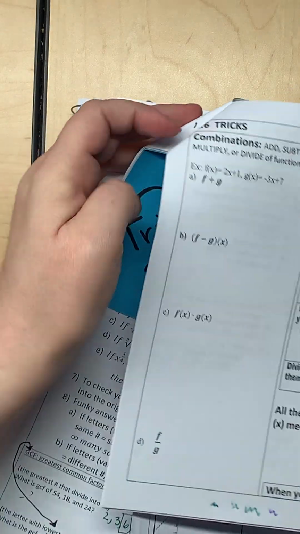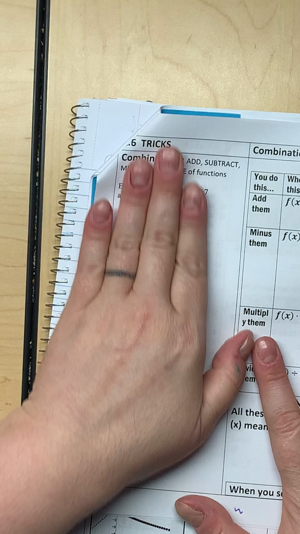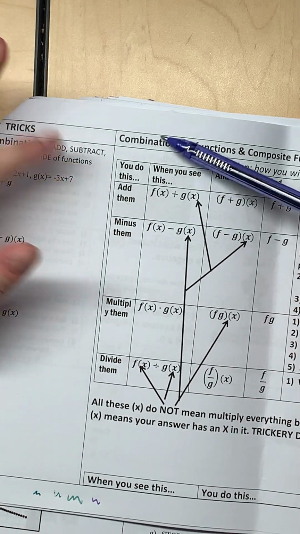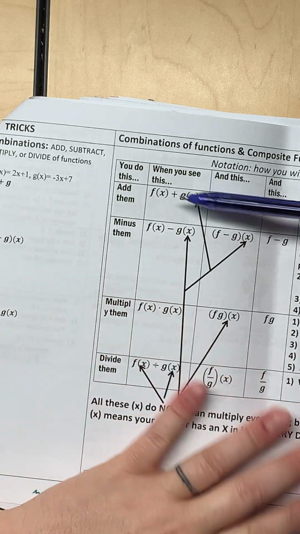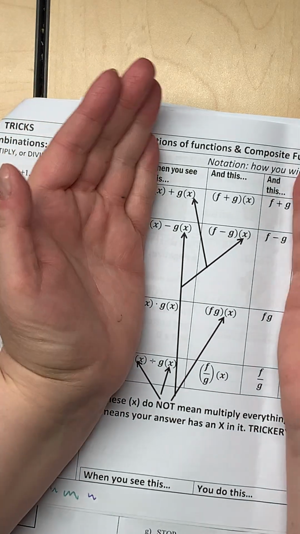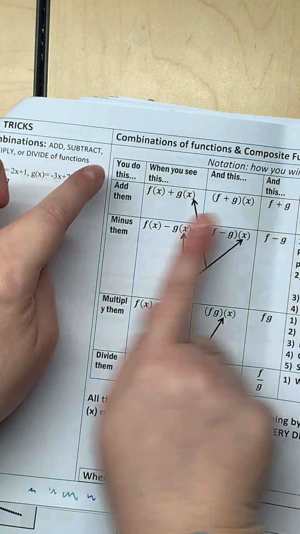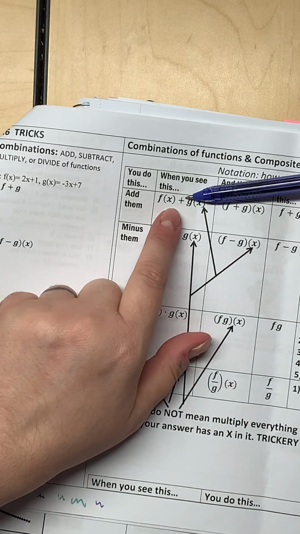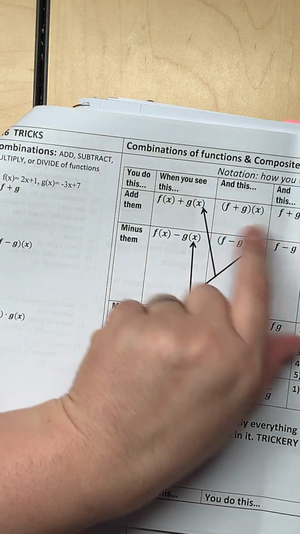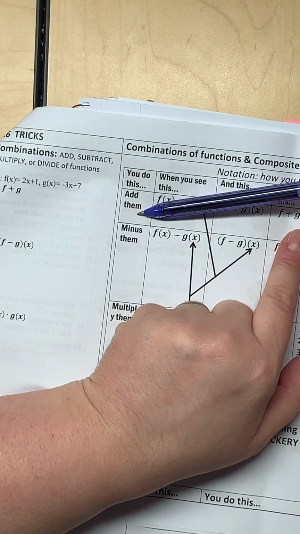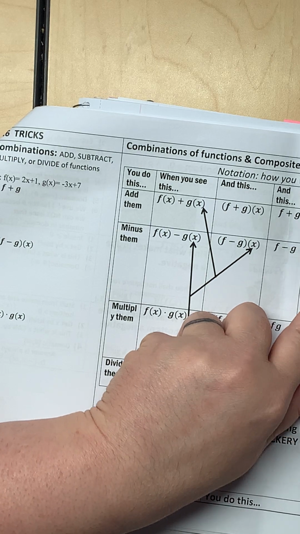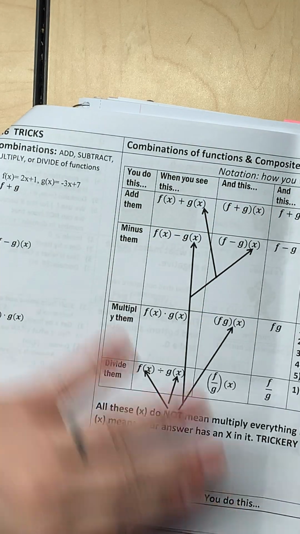Okay, so first, why don't we look at these tricks. This is 2.6 tricks, and there's an example on the left, and over here on the right, this is the good stuff. This table means if you see any of these columns, then this is what you do, and this is how you do it. So if I see f of x plus g of x, or f plus g of x, or f plus g, I'm going to add my stuff, and this is how I'm going to do it. I'm going to write something plus something, combine like terms, and stop. And I keep going down.